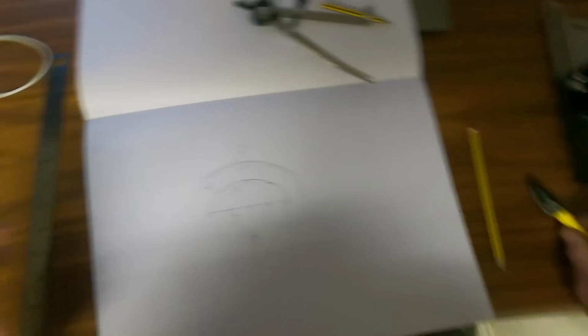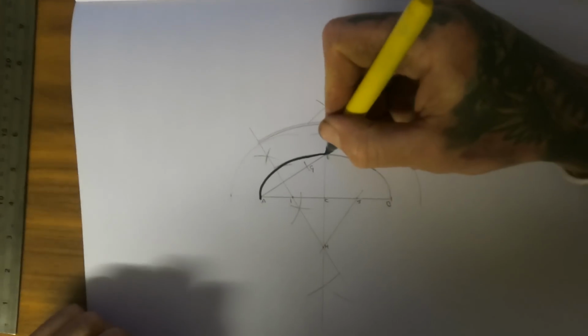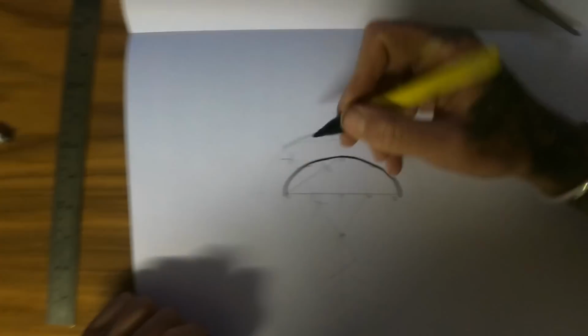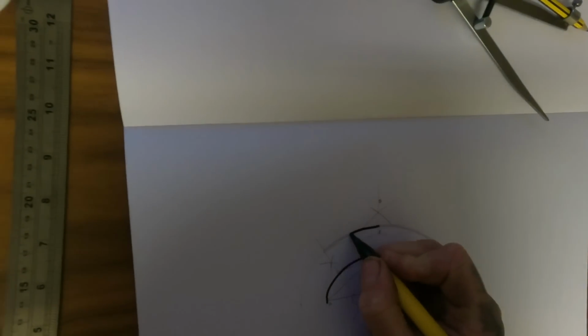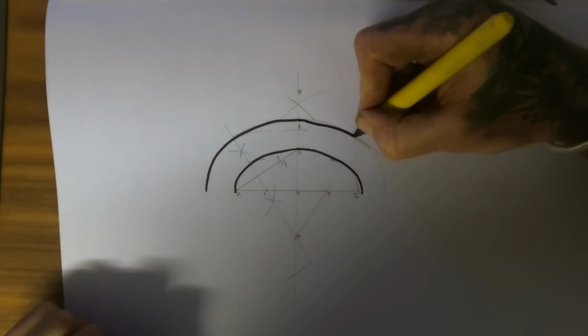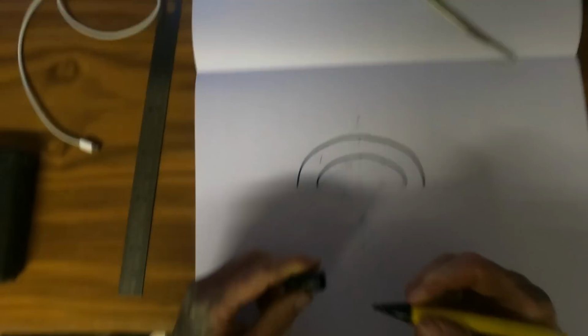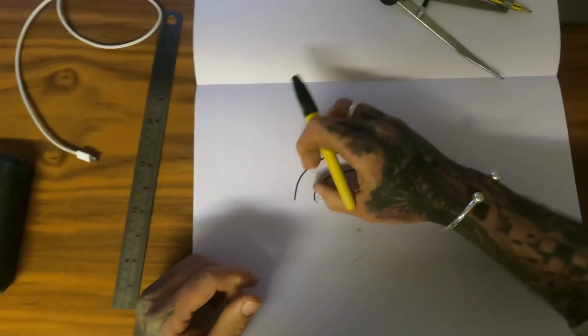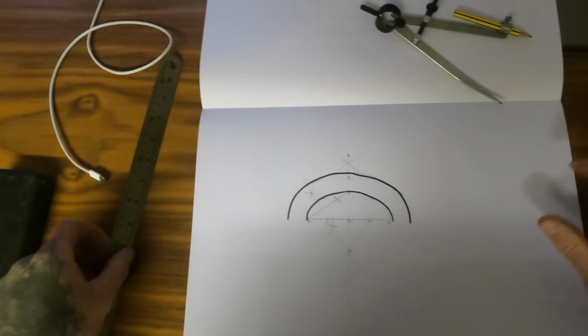And that is basically, so excuse my quick rough sketch, how you find the shape of a 3-centre arch.